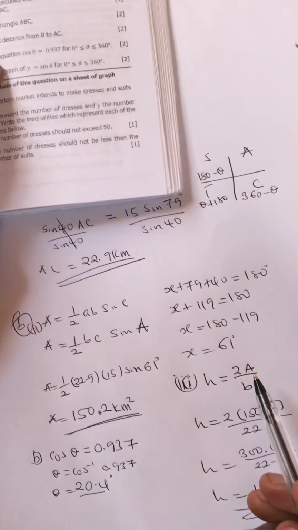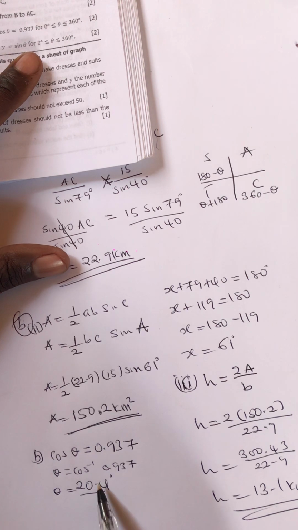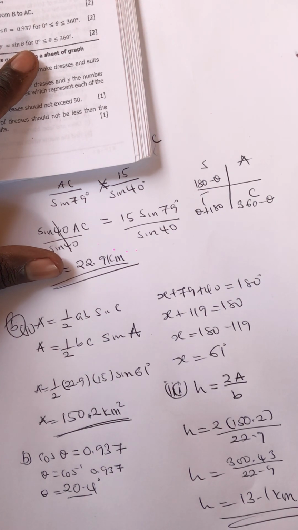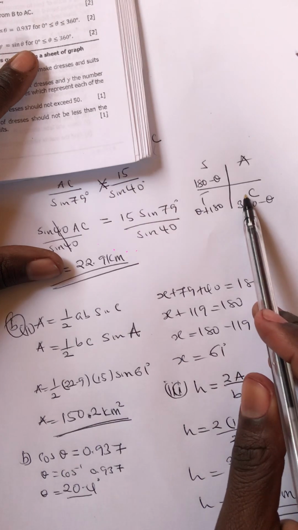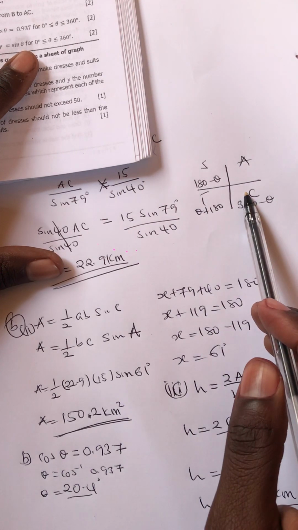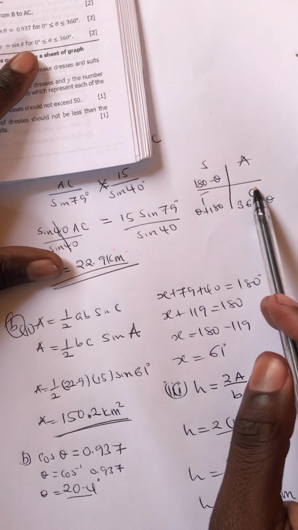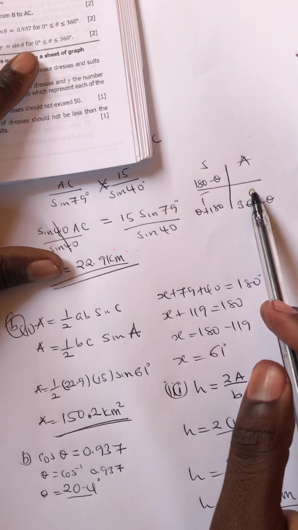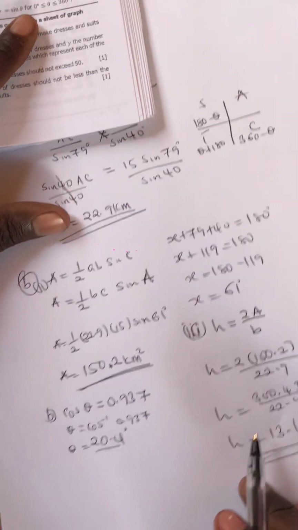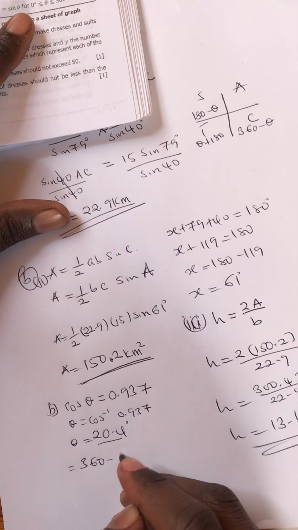Now, look at the range. They've said we're using cos, and our cos is positive, as you can see. So we are going to go to the quadrant where cos is positive. This is the first quadrant, second, third, fourth. In here, sine is positive. In here, tan is positive. In here, cos is positive. So we're going to the fourth quadrant. 1, 2, 3, 4. In the fourth quadrant, we are saying 360 minus theta.